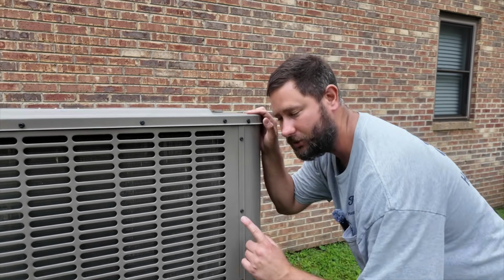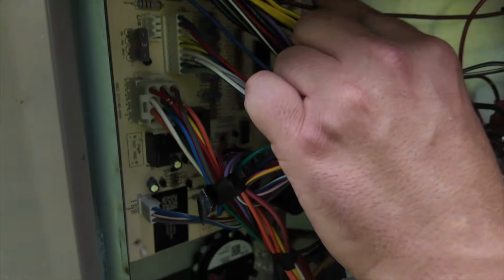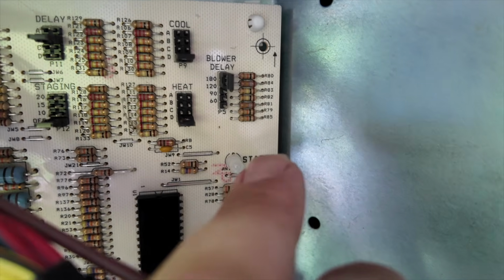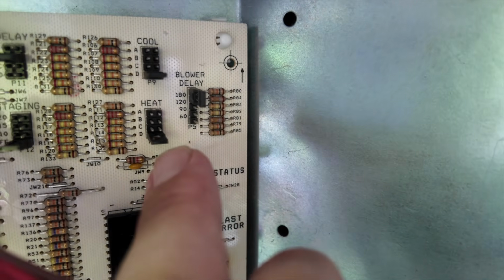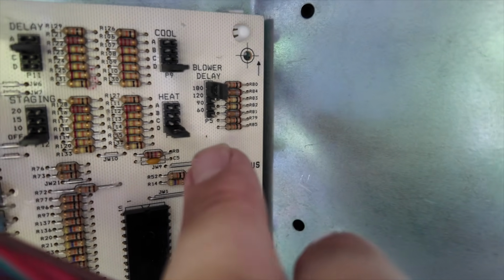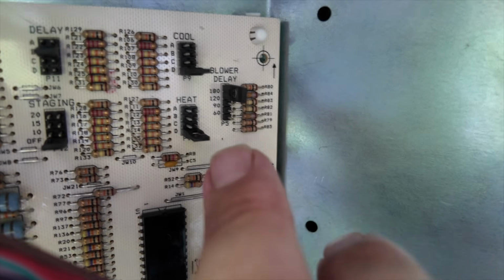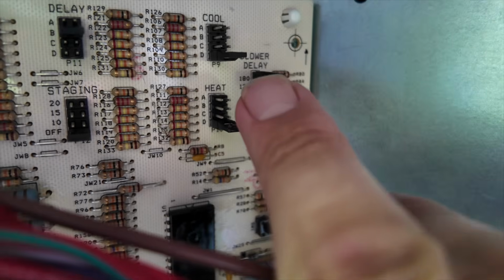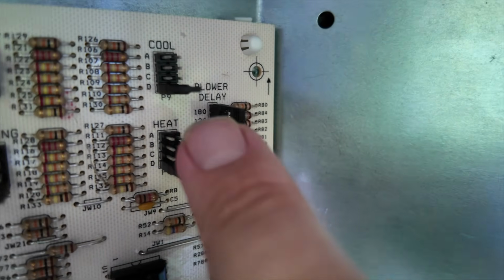Right here is how we adjust the airflow. You see the control board? And then up here, we've got cool, heat, blower delay. You see those black things on the pins? Those are jumper caps or shorting jumpers. Those connect those pins. And you can see right now, cool is on D.